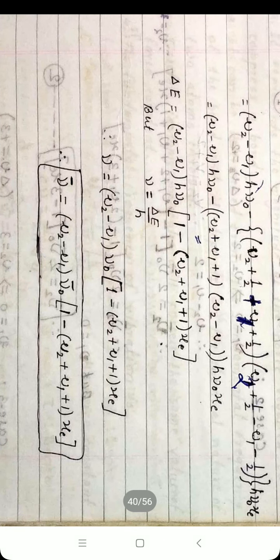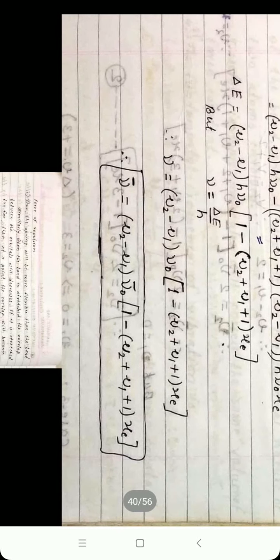Then we consider nu bar, that is wave number, frequency in wave number form: nu bar is equal to (v2 minus v1) into nu0 bar in bracket 1 minus (v2 plus v1 plus 1) into xe.